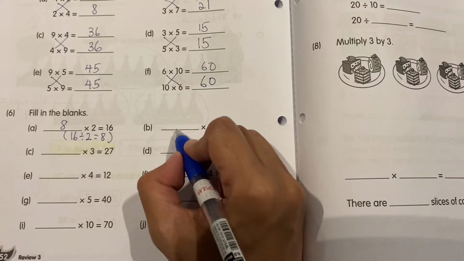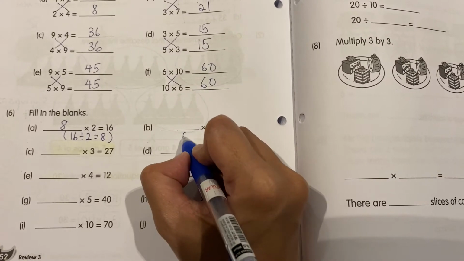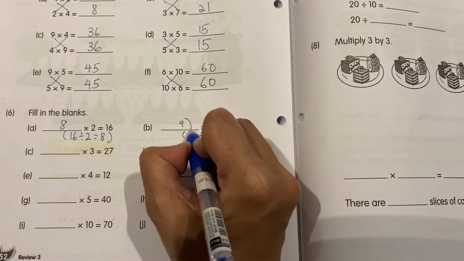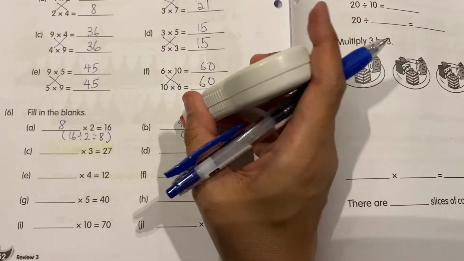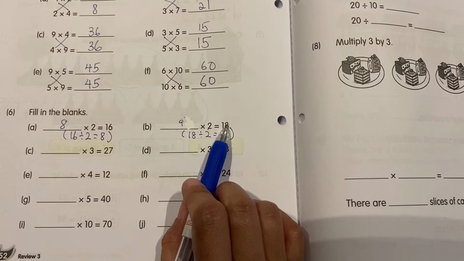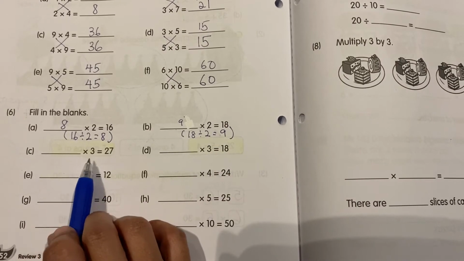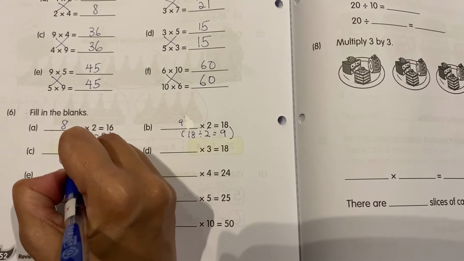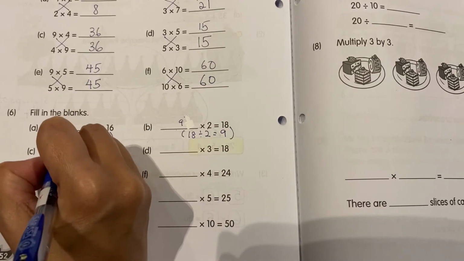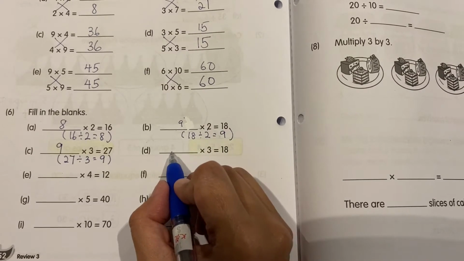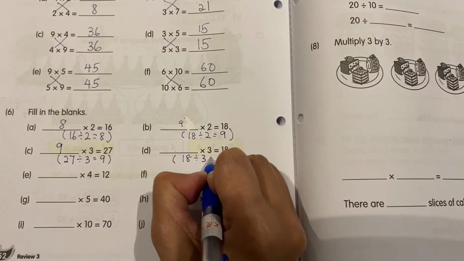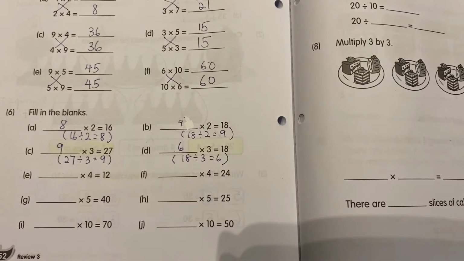Part B, what times 2 will give you 18? 18 divided by 2 will give you 9. So it's 9 times 2 equals 18. What times 3 will give you 27? That is 27 divided by 3 equals 9. So here is 9. What times 3 is 18? So 18 divided by 3 is 6. So this is 6.